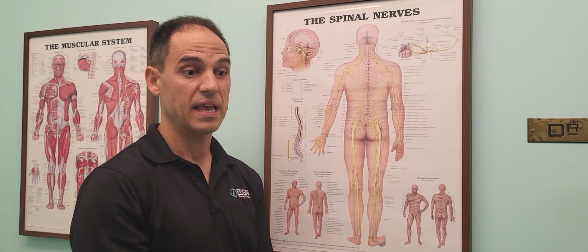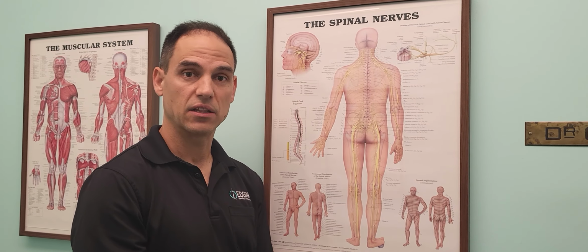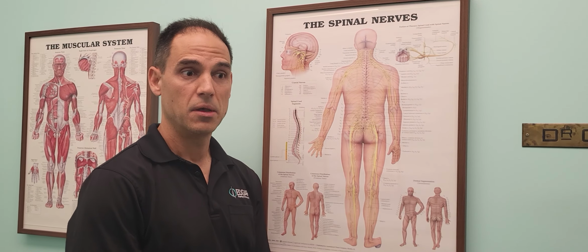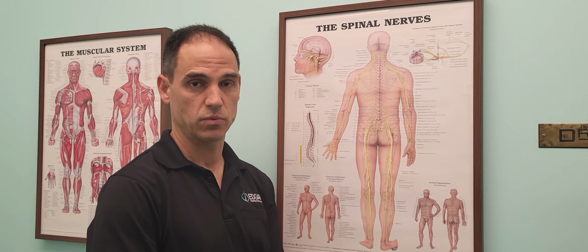A lot of the people who come in for sciatic tend to be more sedentary, sitting lots for work, putting pressure in that pelvis and hip area. But it can also come from people who are more active and have repetitive strain injuries as well.